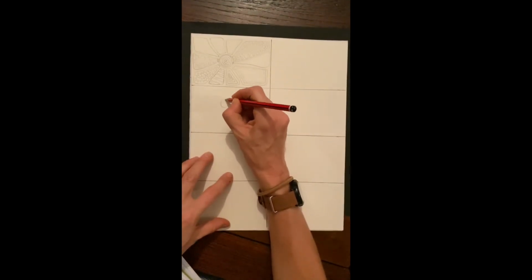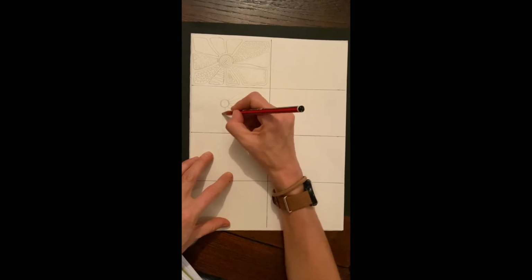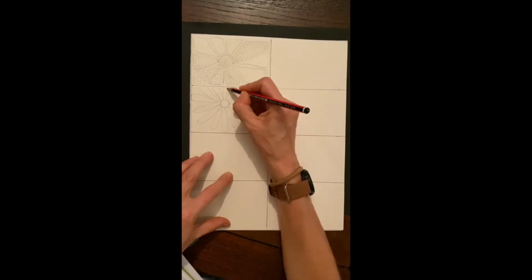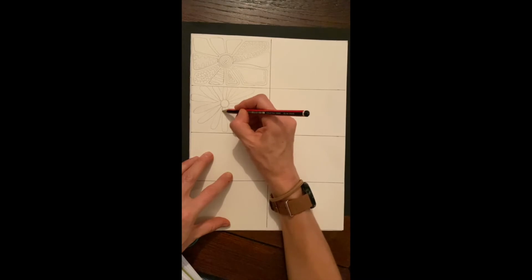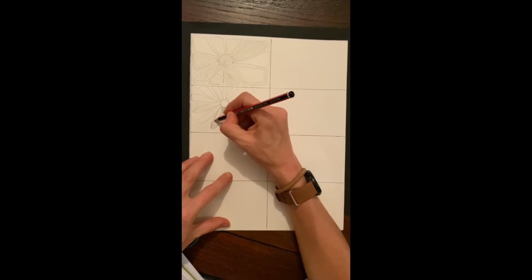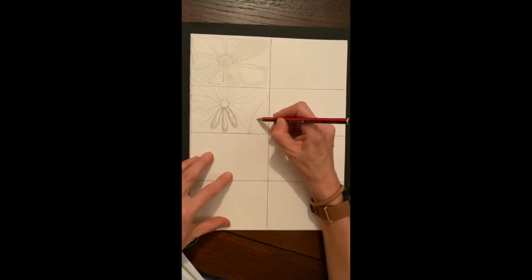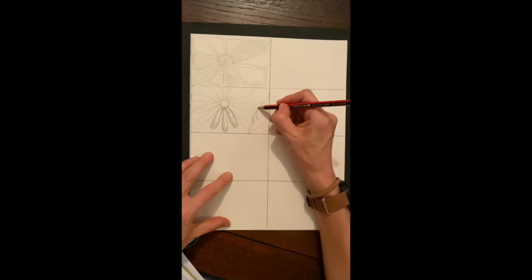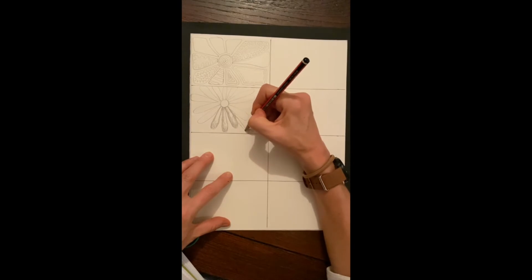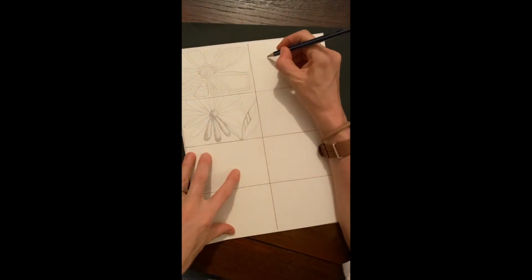Now I'm moving on to my second one. This one is also a flower, different type of flower, but for this one I'm using value. Value is using darkness and light, shading, to create a little bit of a 3D element into your work. You can use any type of cross-hatching or different ways to create areas of shadow.